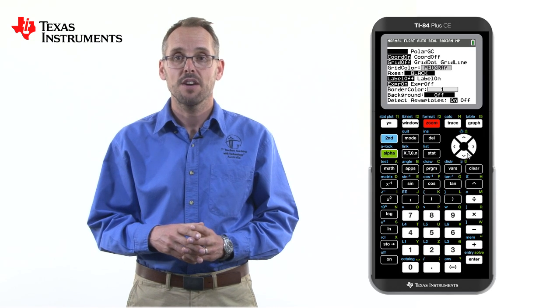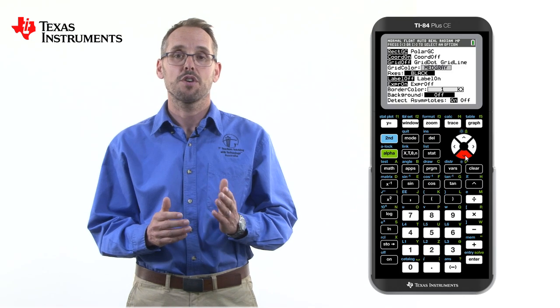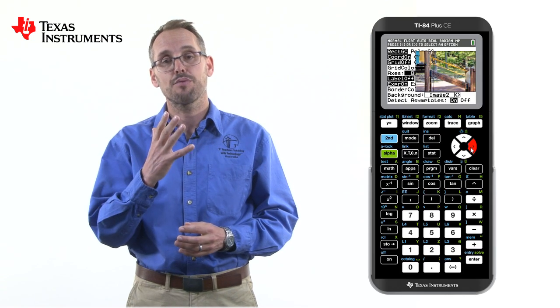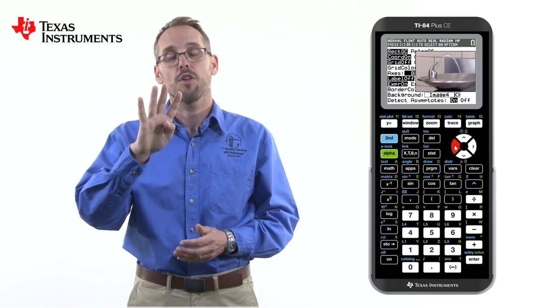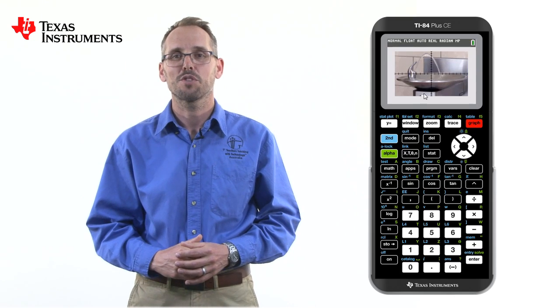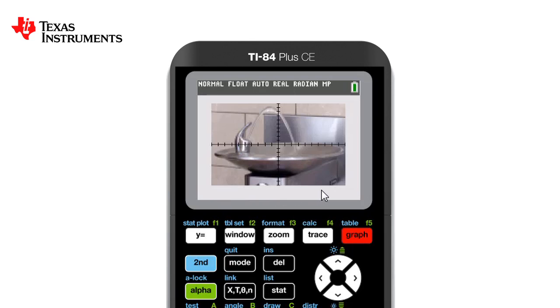Scroll down to Background and then arrow across, and on the calculator are 5 pre-installed images. We're going to focus on number 4, the water fountain. If you now press Graph, look at that. What an awesome image. We can see that the axes are in the middle of the image. It would be much nicer if the origin was over at the start of the water spout.